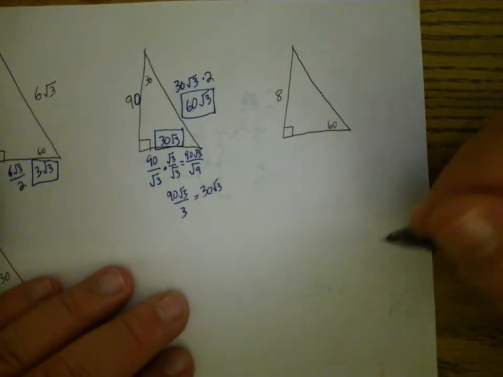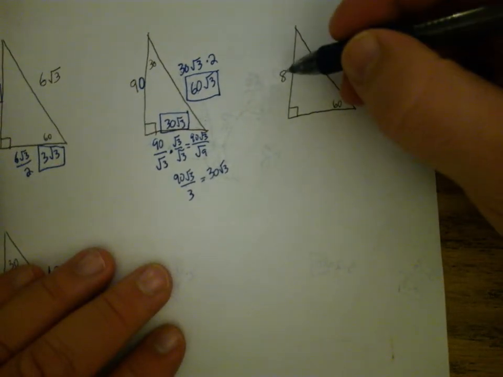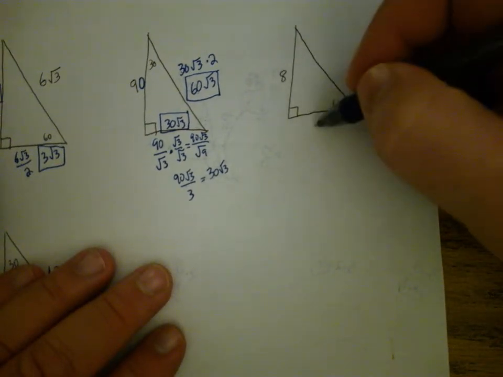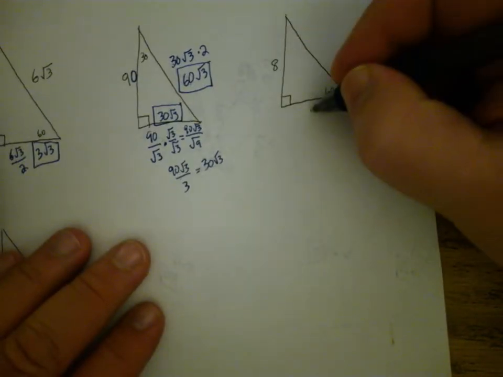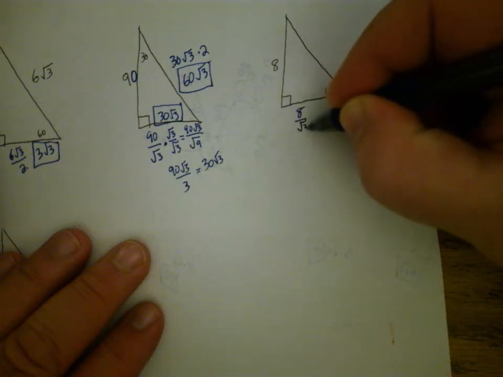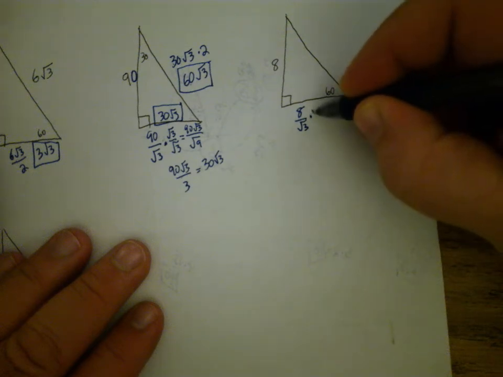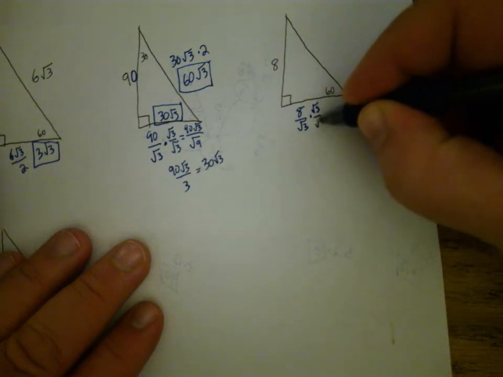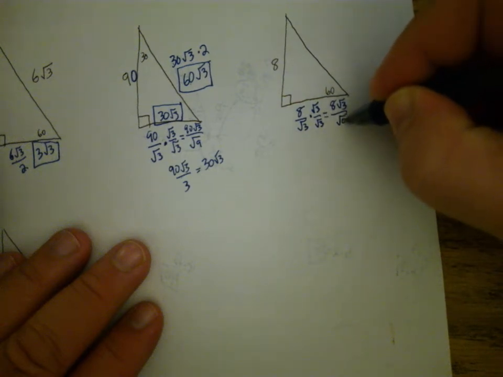Over here, this one's going to be a little harder for one specific reason. You'll see in a second. So to get from here to here, again, I divide by the square root of 3. So that would make this 8 divided by the square root of 3. Well, you can't have a radical on the bottom, so again, we multiply by the square root of 3 over the square root of 3. And that's going to be 8 on the square root of 3 over the square root of 9.